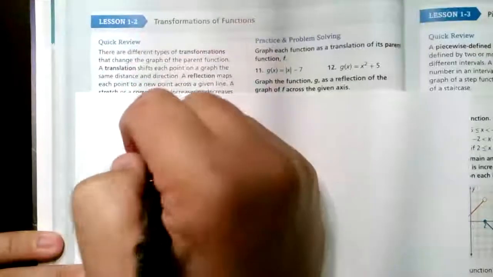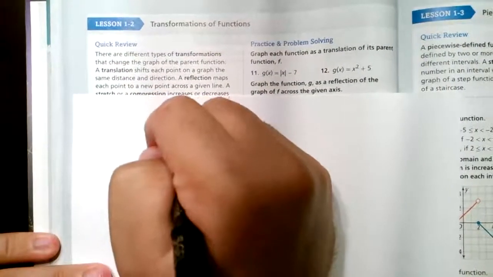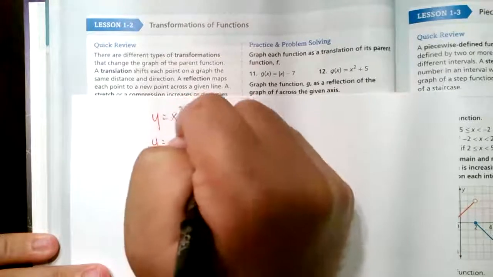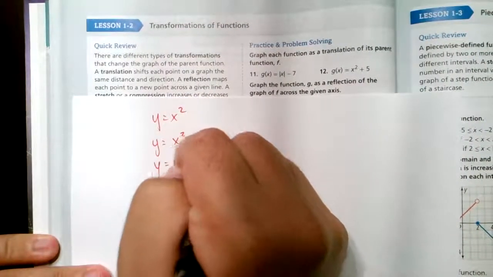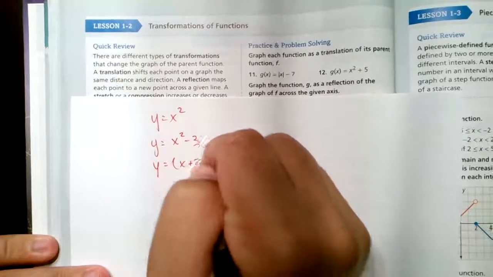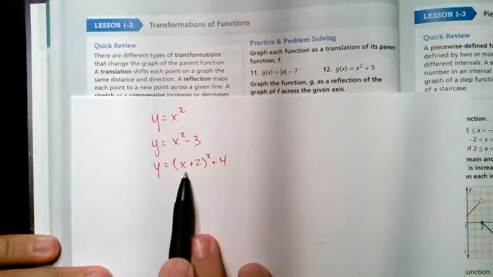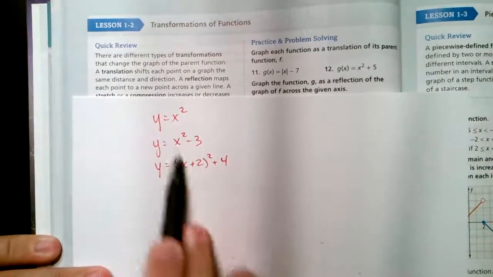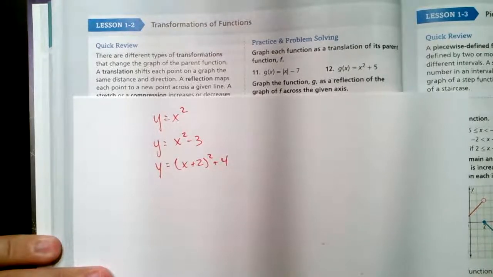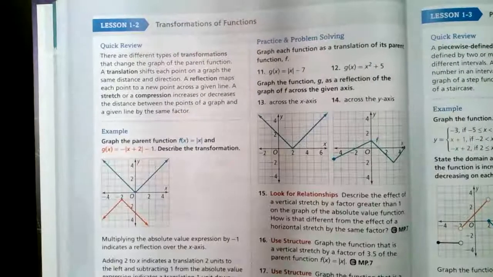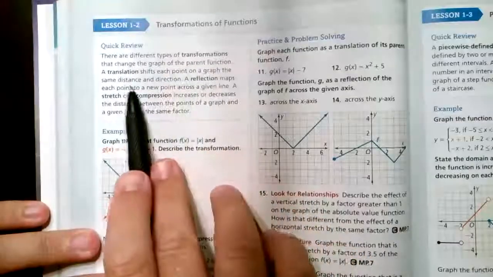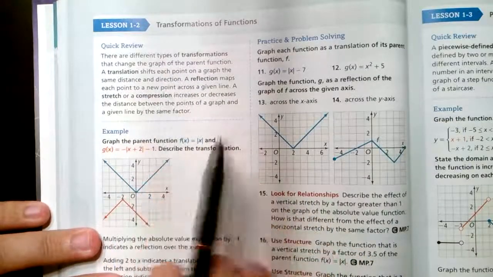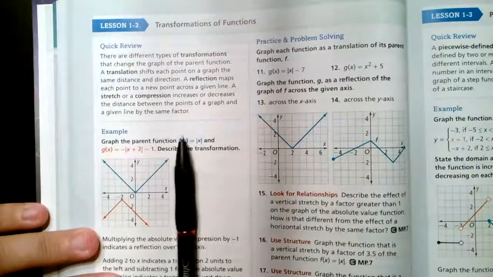So for example, something like y equals x squared, that's the parent function because I'm not adding, subtracting, multiplying, dividing. I'm not doing anything to it. So here is a child function, x squared minus 3, right? Y equals x plus 2 squared plus 4, right? Those are child functions.